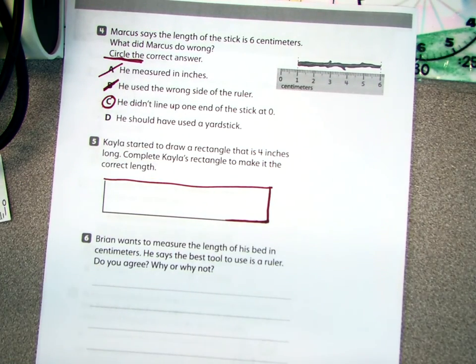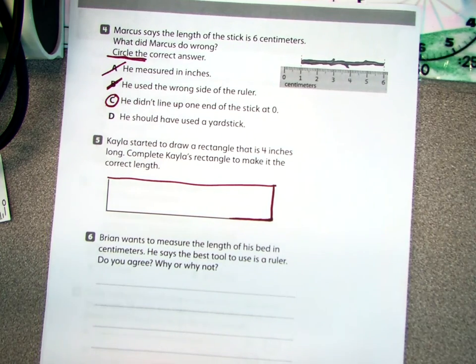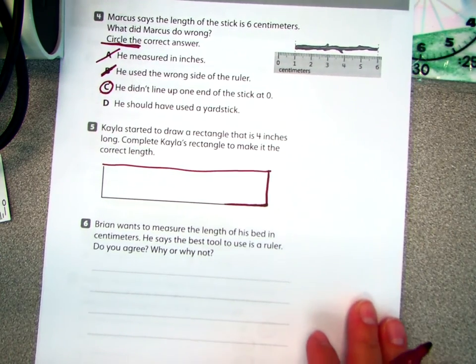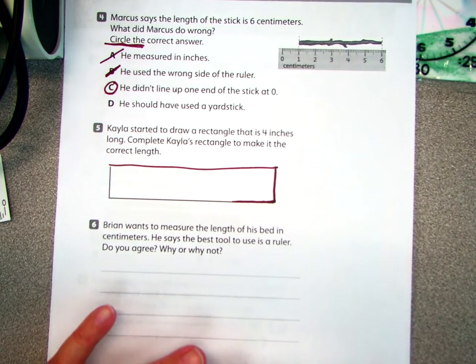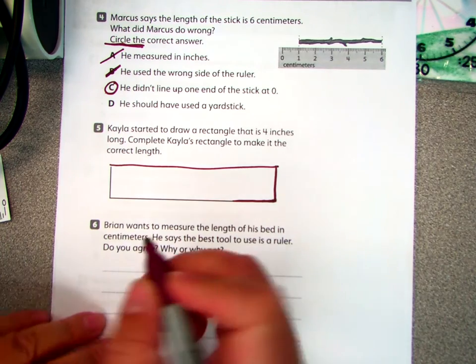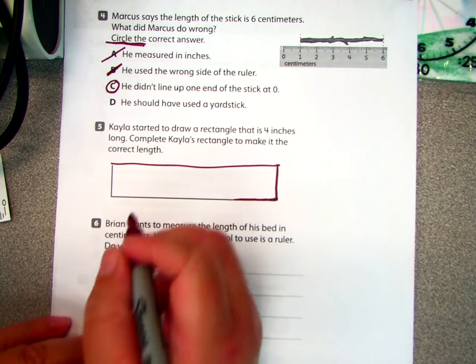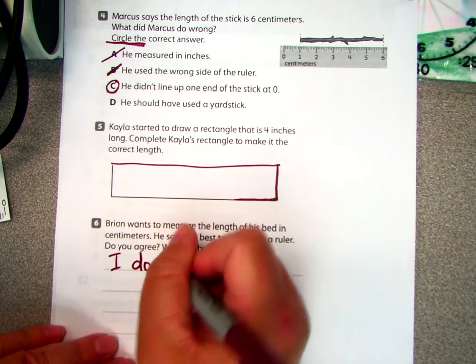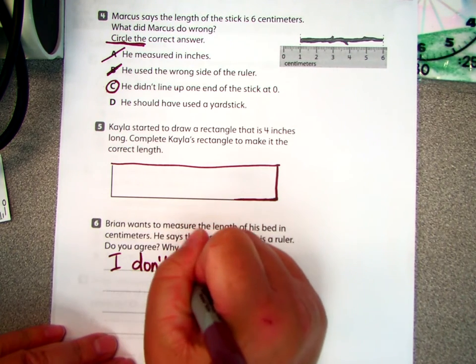So do you think measuring his bed in centimeters with a ruler would be the very best, most efficient way to measure? No, I do not agree. So I'm going to write I don't agree.